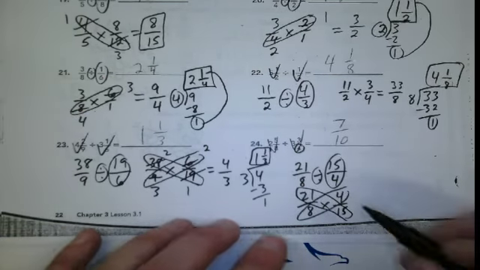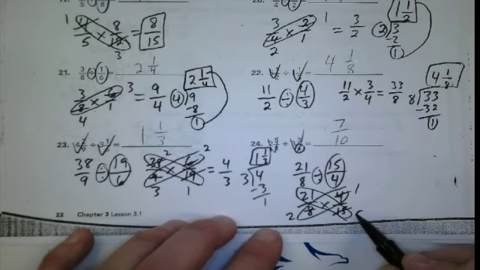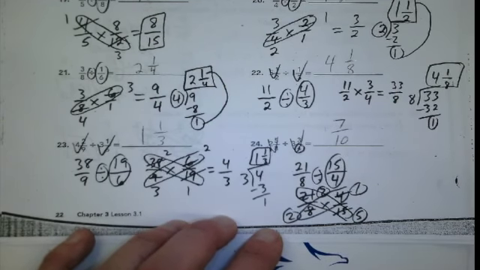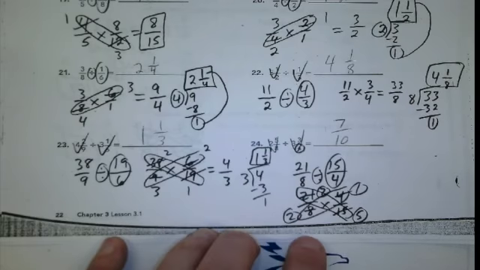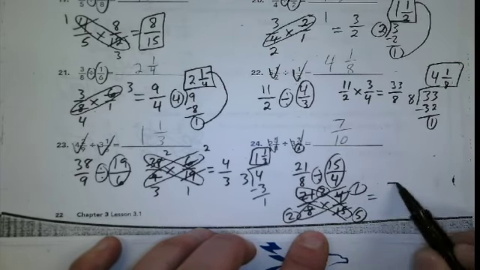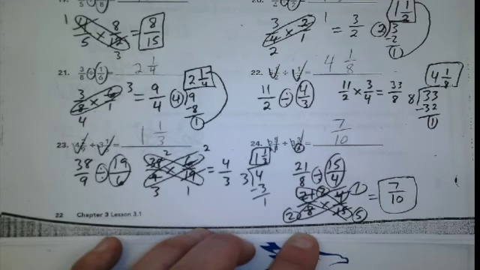You can simplify your diagonals both directions here. Divide both by 4, this gives me 1 and 2. Divide both by 3, this gives me 5 and 7. It really does help to know your facts because this makes it very quick to do. So I have a 7 times 1, which is where I get the 7, and the 2 times 5, which is where I get 10, and that's where I got my answer, 7/10.